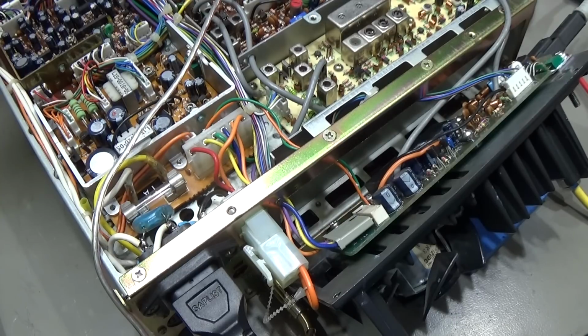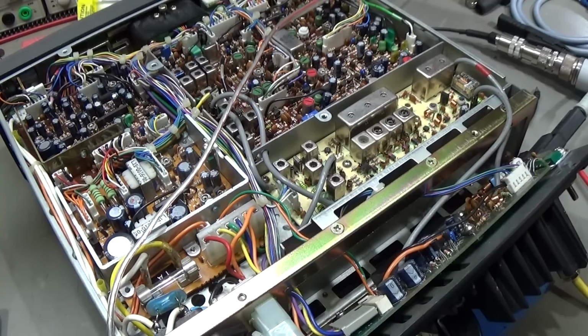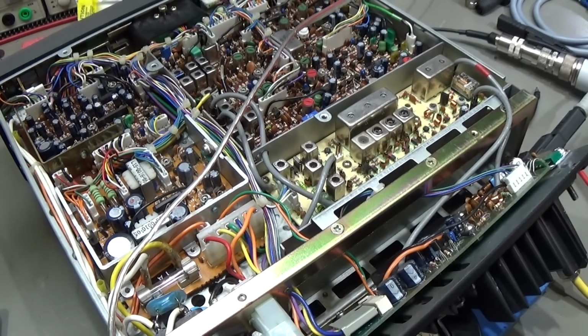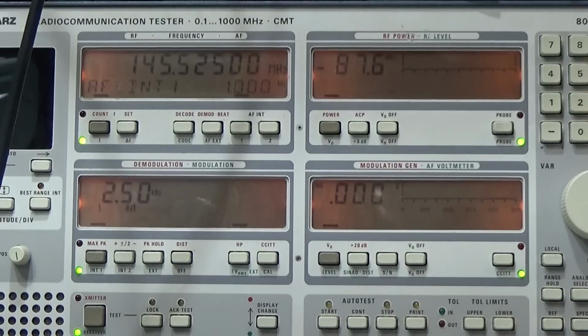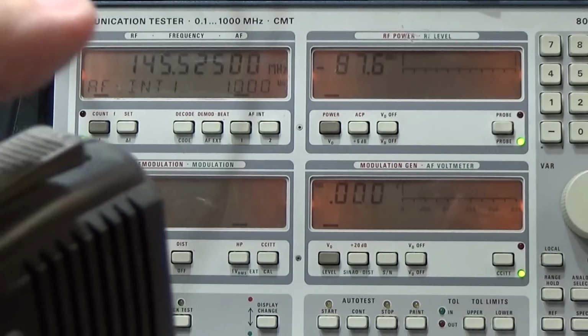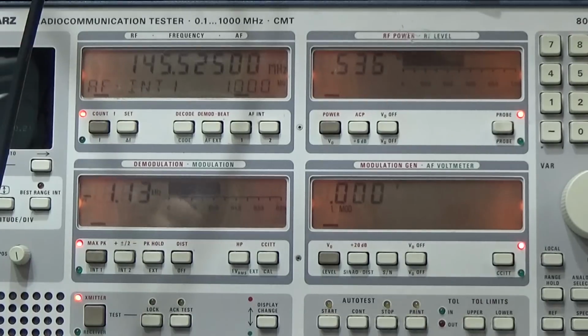Okay, so important now is first, as you can hear, that the receiver is working, and that is something you can hear very clearly. But of course we want to test our power amplifier. So you see our meters, and up here we have our power meter, and let me now press PTT, and wow, half of a watt.